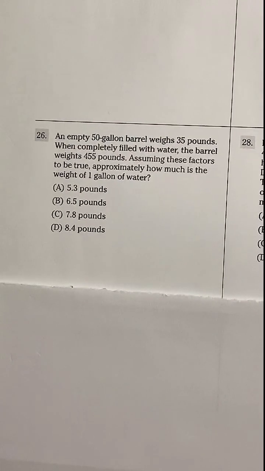All right, an empty 50-gallon barrel weighs 35 pounds. When completely filled with water, the barrel weighs 450 pounds. Assuming these factors to be true, approximately how much is the weight of 1 gallon of water? Is it A, 5.3 pounds, B, 6.5 pounds, C, 7.8 pounds, or D, 8.4 pounds?